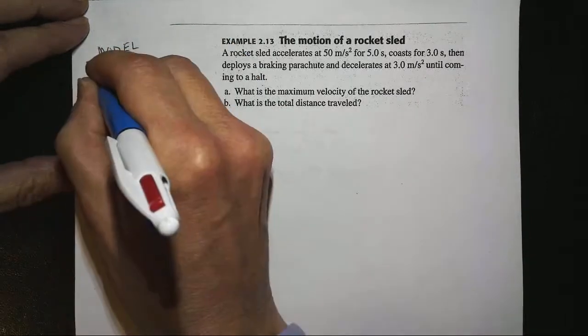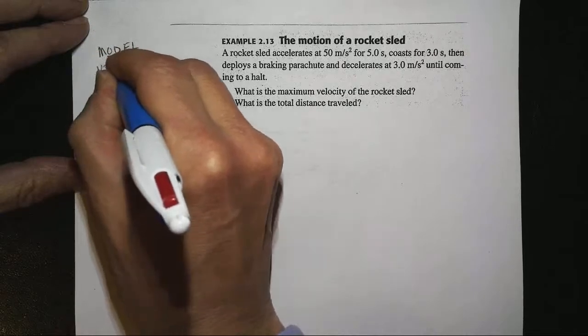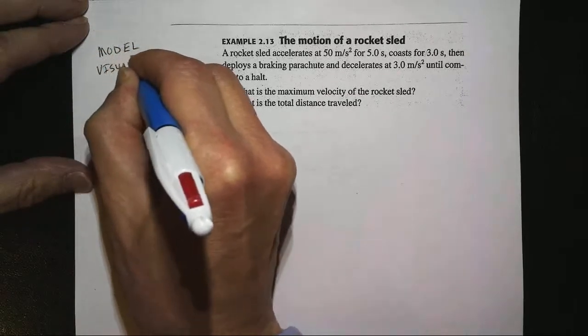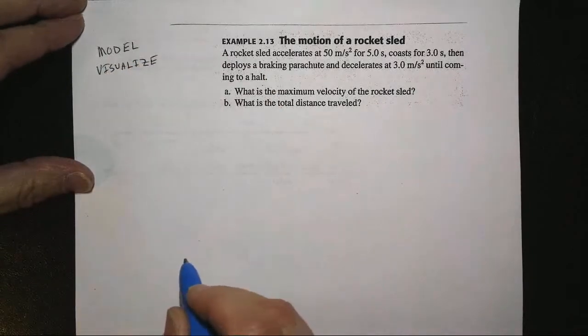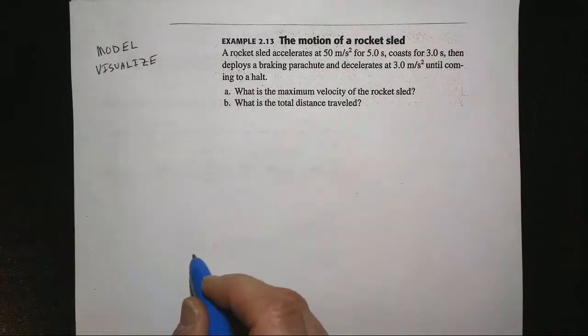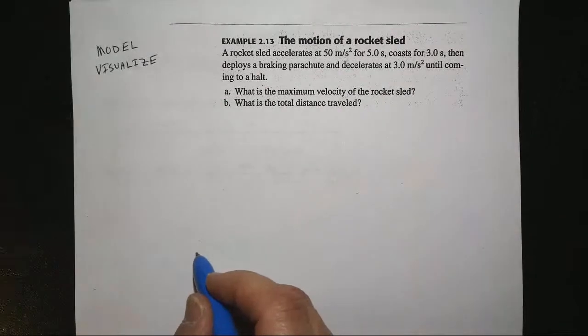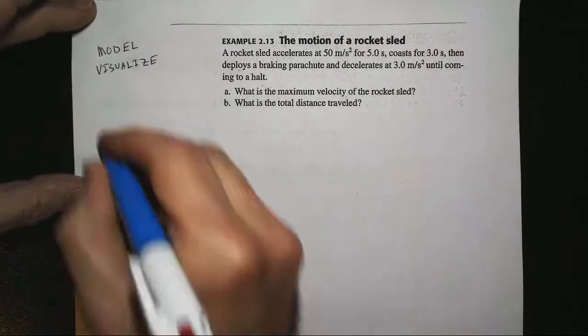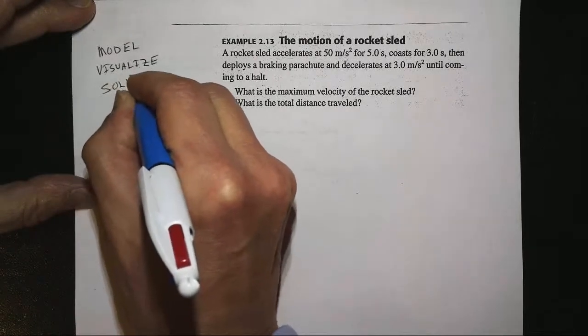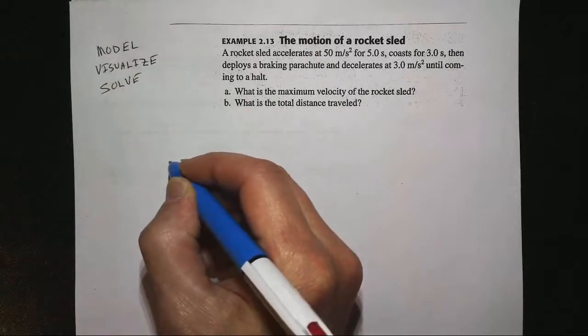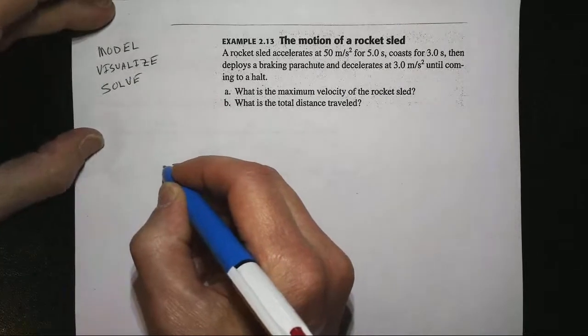Then you visualize the situation. Next, you solve for your unknowns. And finally, you assess your answers.